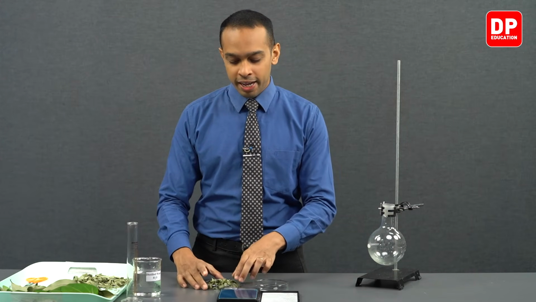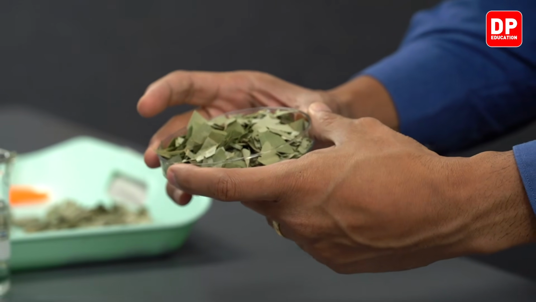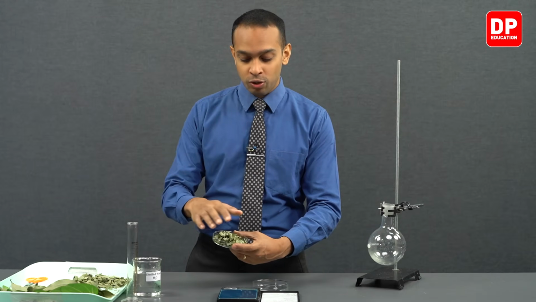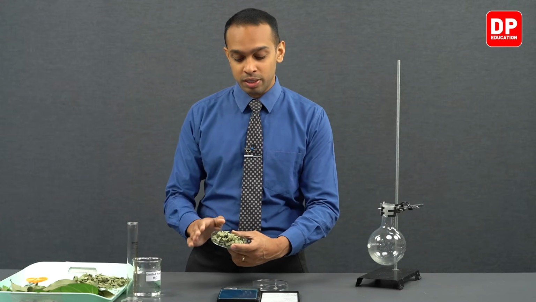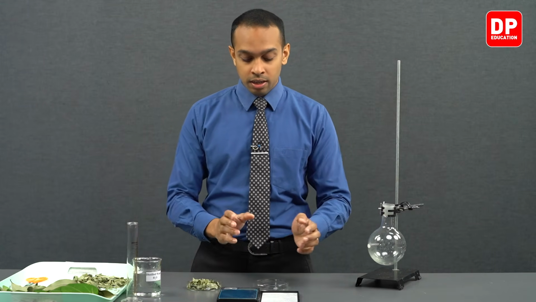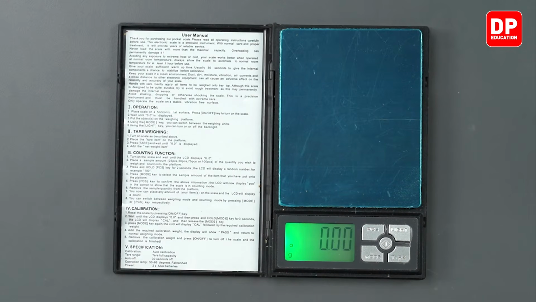Students, now we have cut pieces of cinnamon leaves here. We have cut a few cinnamon leaves and all the cut pieces are now present in this petri dish, and we are going to weigh the cinnamon leaves that we have here with the use of a digital balance. So we will turn on the digital balance and it reads 0 now.